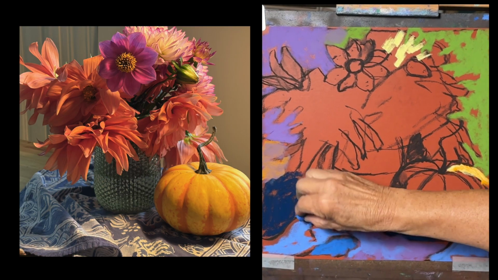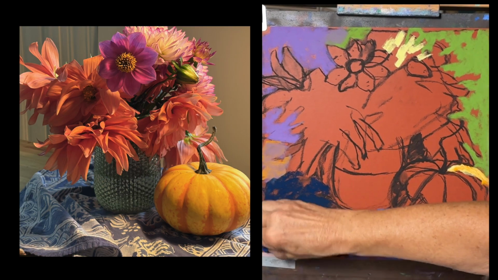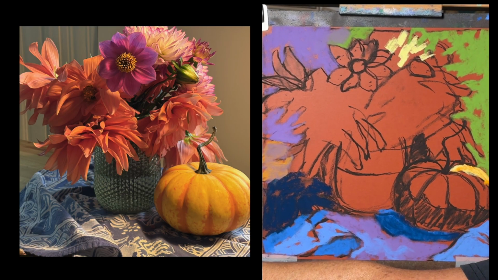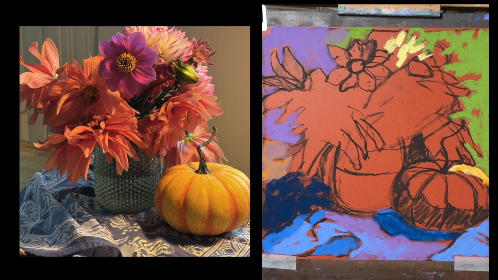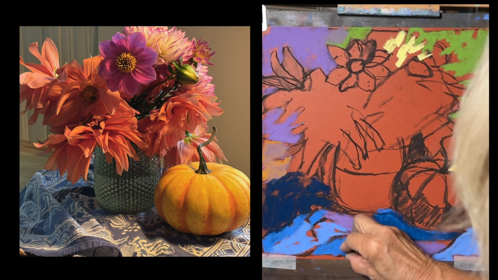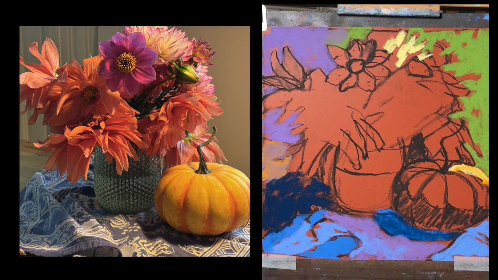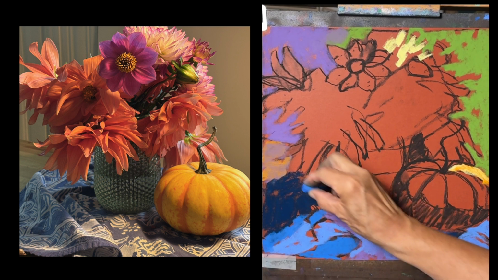So I've got a lot going on here. I've got blue, and then I've got blue and shadow, and then I've got white, or this light color, and then white and shadow. So, yep, it's a lot going on, but I'm just trying to keep it simple here as I start it.